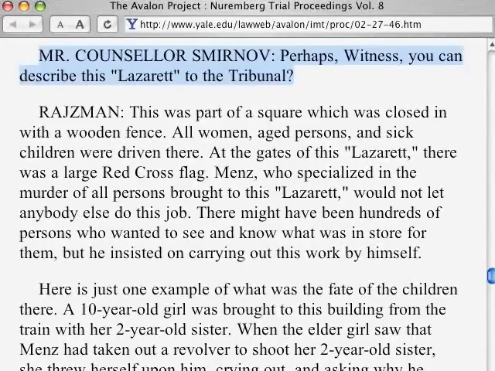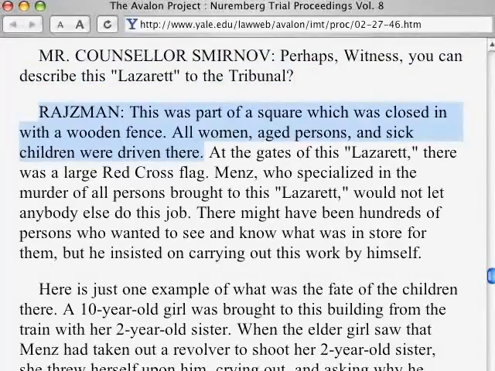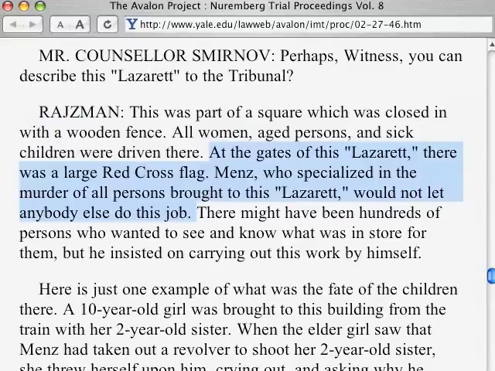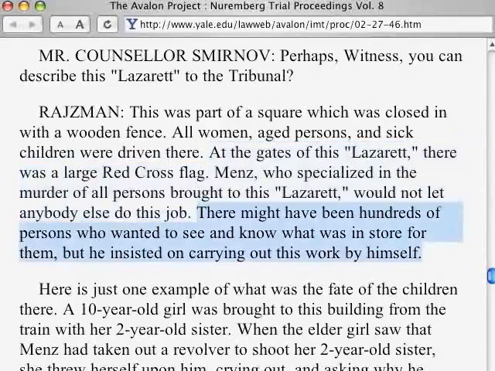Perhaps, witness, you can describe this lazarette to the tribunal. This was part of a square which was closed in with a wooden fence. All women, aged persons, and sick children were driven there. At the gates of this lazaret there was a large red cross flag. Men's, who specialized in the murder of all persons brought to this lazaret, would not let anybody else do this job. There might have been hundreds of persons who wanted to see and know what was in store for them being the Jews, but he insisted on carrying out this work by himself.